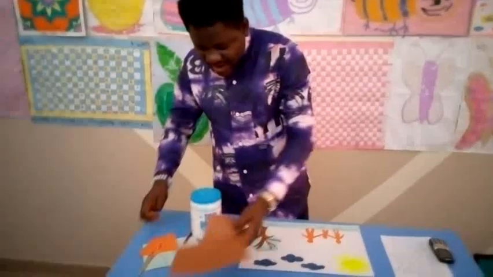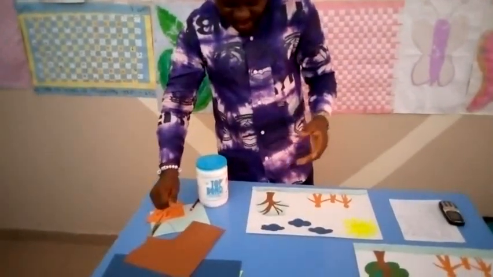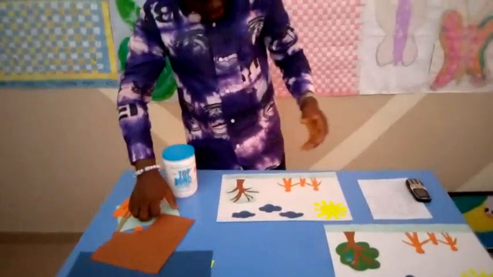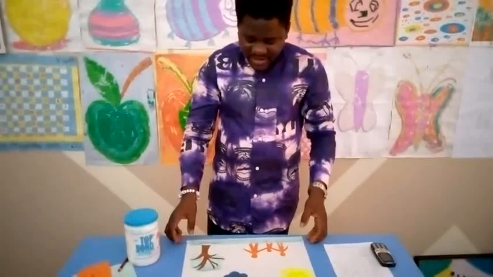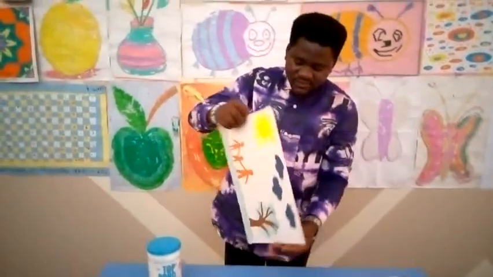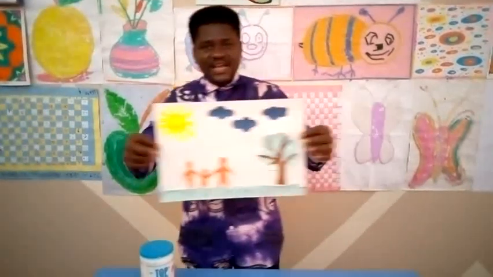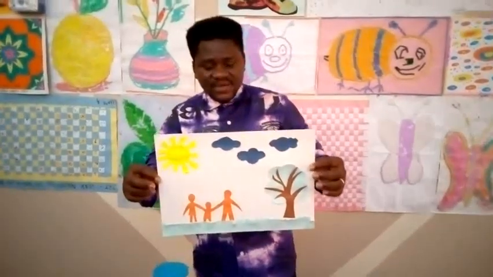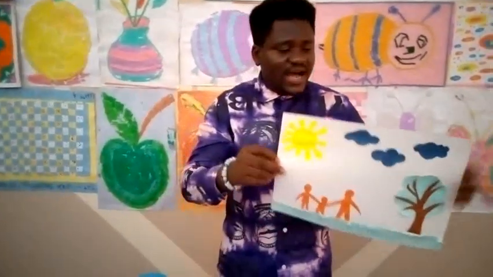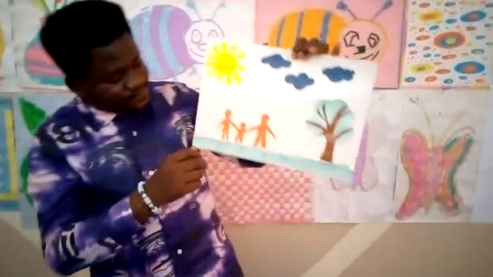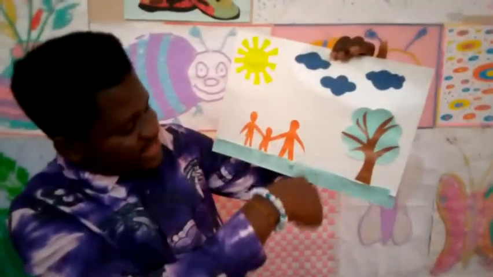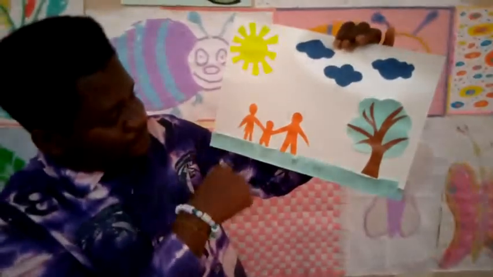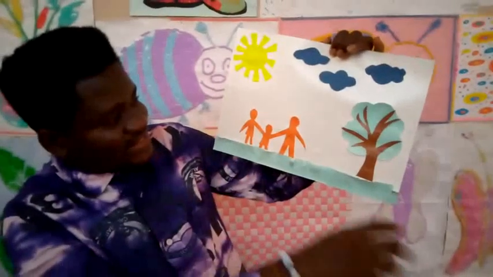So like I said earlier on, the first stage we engaged in was to get the grass. We cut out a long stripe that can go from the right end to the left end of the paper. Then we cut out the stripe shape. Afterwards, we did something that represents the grass all over to represent the land.